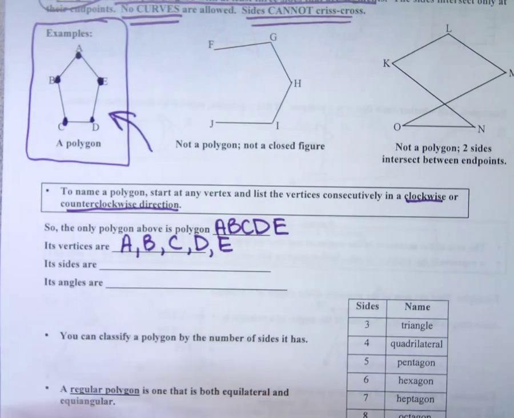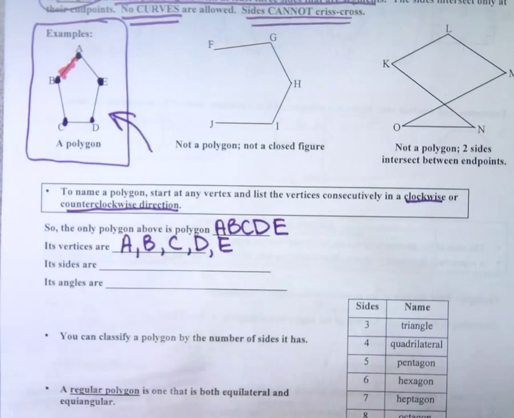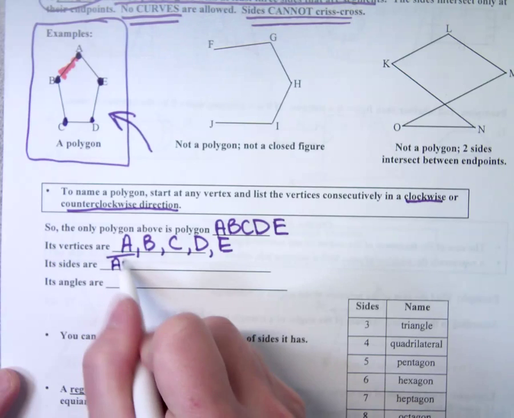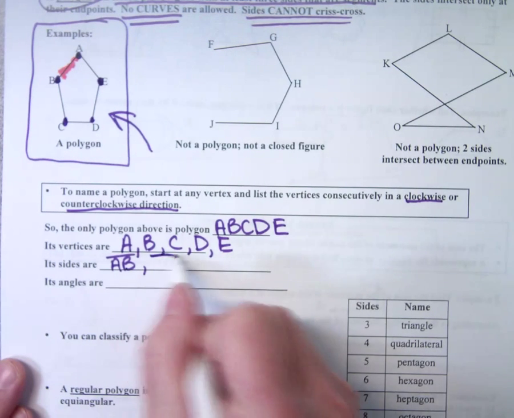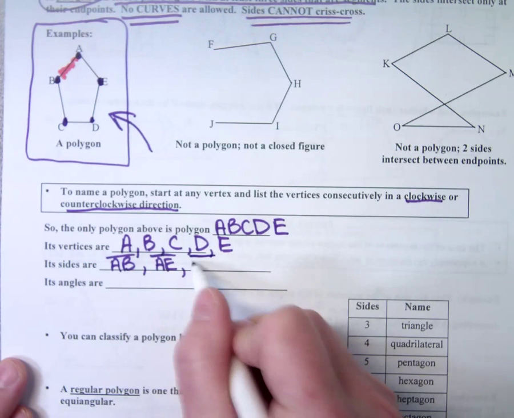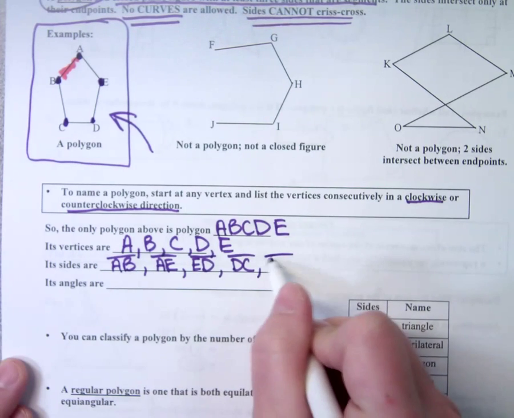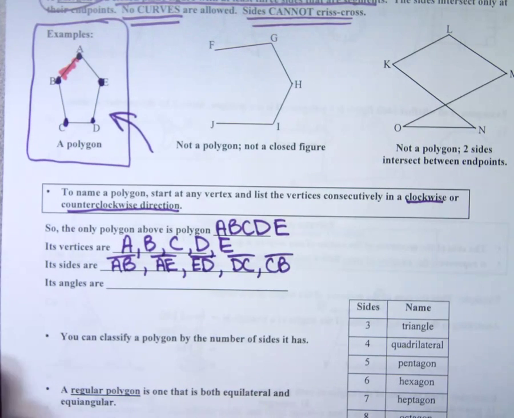Okay, and sides, what would you call this side right here? AB. Side AB. Okay, what other sides do we have? AE. ED. DC. And CB. Beautiful.